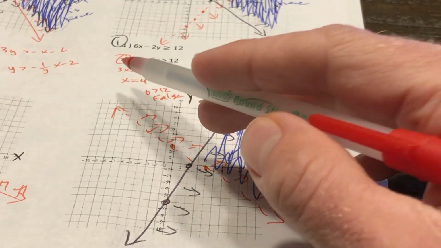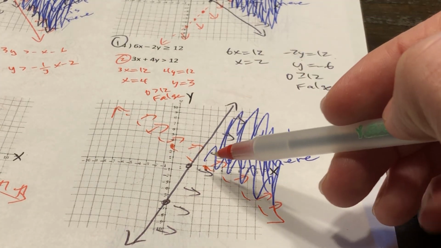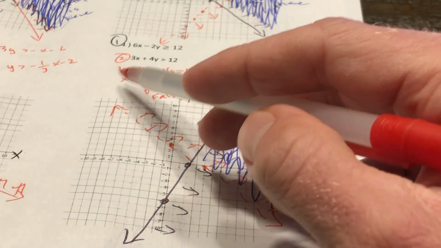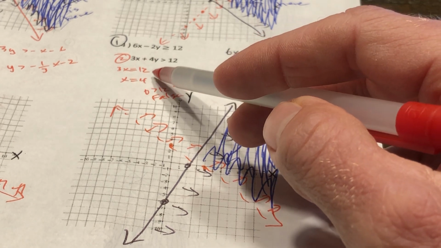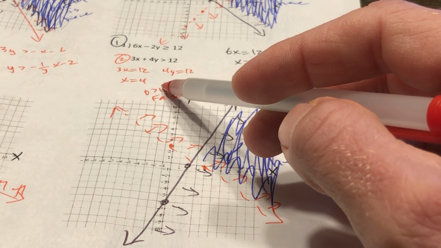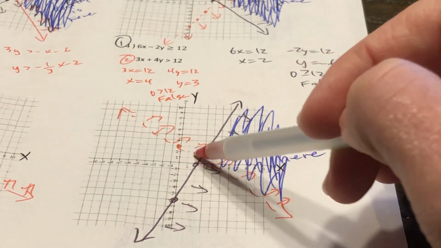Then in red here, I set 3x equal to 12 and I set 4y equal to 12 to find my intercepts. My x-intercept is 4, my y-intercept is 3. That is a dotted line. Again, I plug 0 in for x and 0 in for y. That says 0 is greater than 12, and that's a false statement. (0, 0) is false. (0, 0) is below, so I shade above.